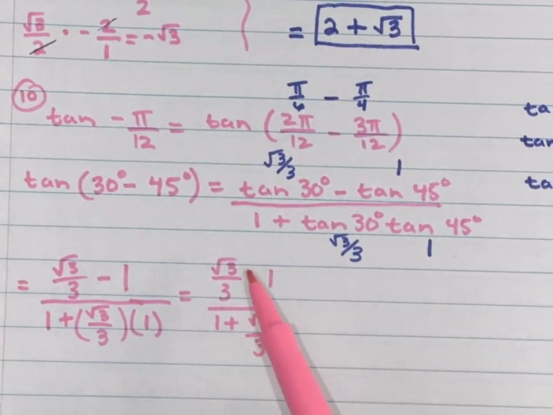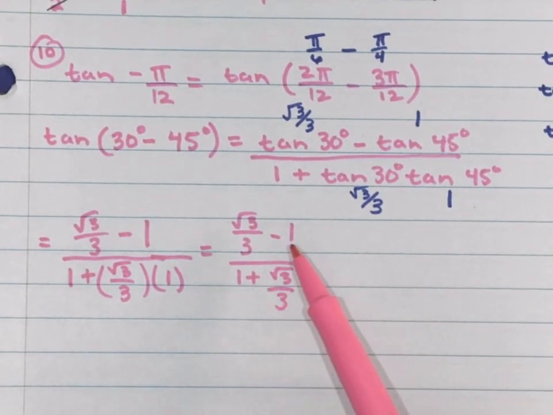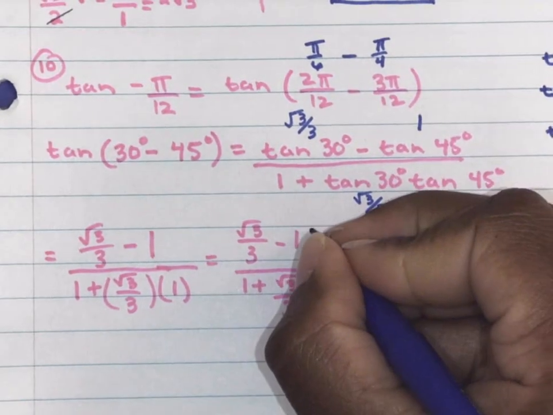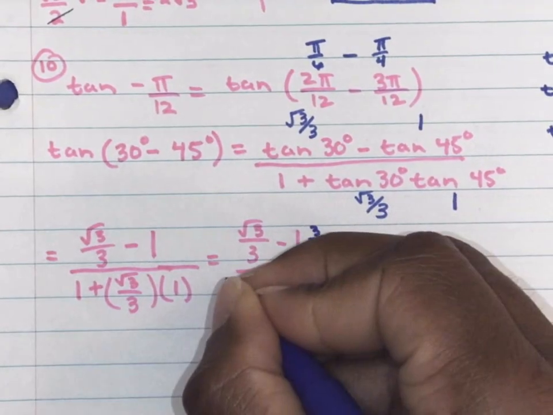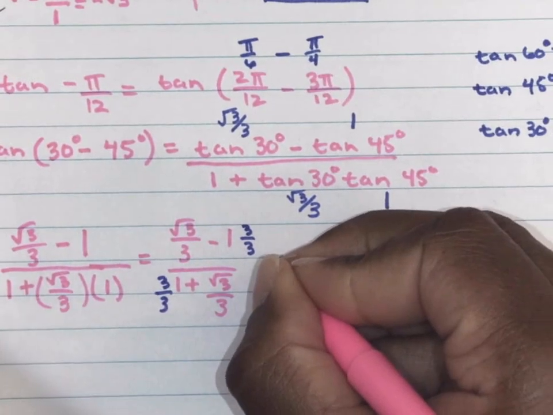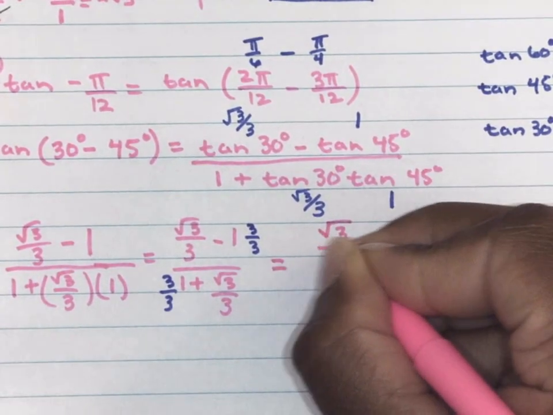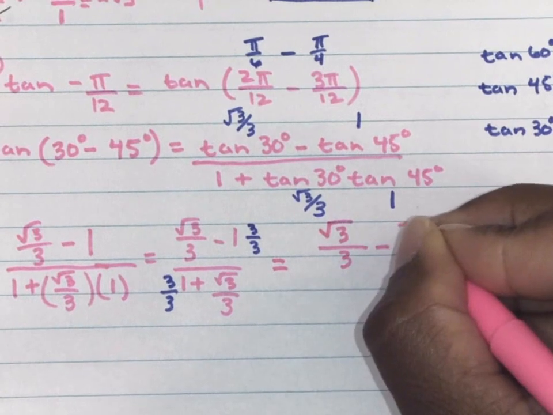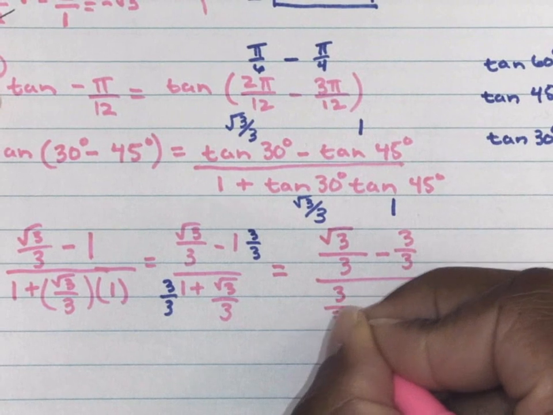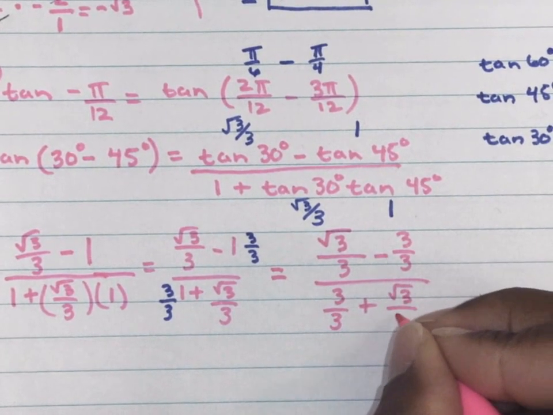All right, and then I need to get a common denominator to be able to put these pieces together. So this is my answer. We've got to simplify it. What I'll do is multiply this one by 3 over 3, and I'll multiply this one by 3 over 3 also, so we'll be able to get them together. So what I got here is root 3 over 3 minus 3 over 3 divided by 3 over 3, that's this one, plus root 3 over 3.